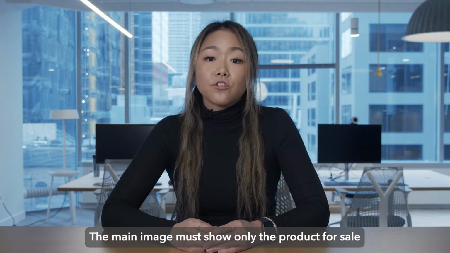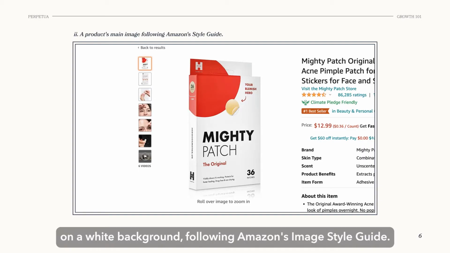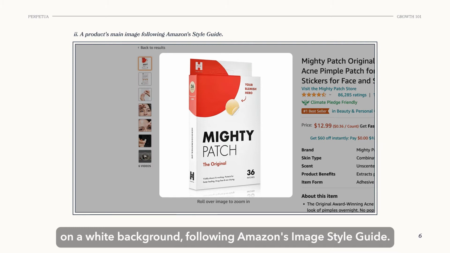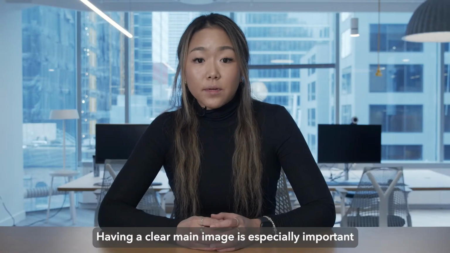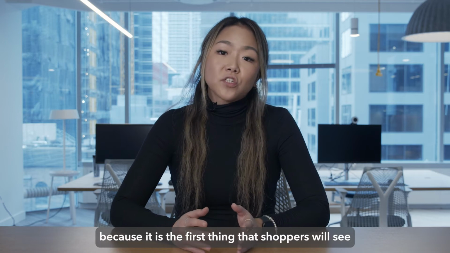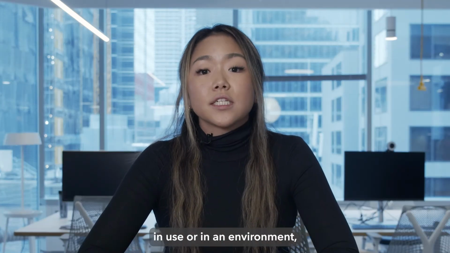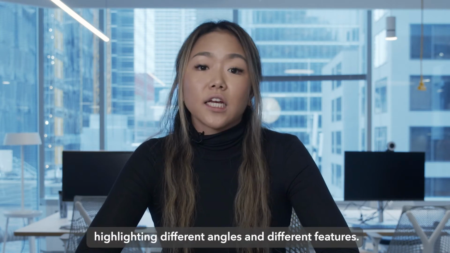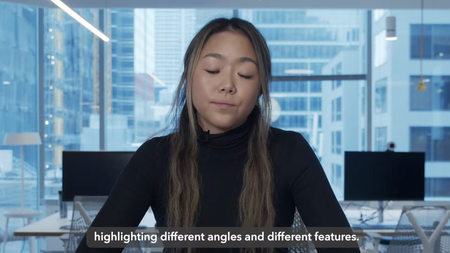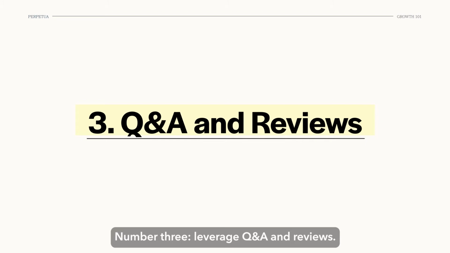The main image must show only the product for sale on a white background following Amazon's image style guide. Having a clear main image is especially important because it is the first thing that shoppers will see when they're browsing. The rest of the images should show the product in use or in an environment, highlighting different angles and different features. Number 3, leverage Q&As and reviews.